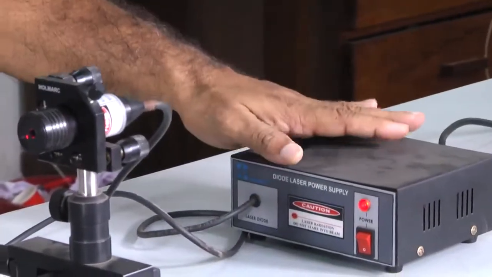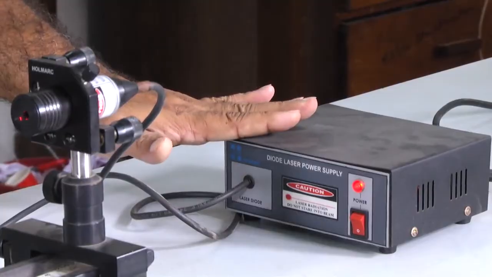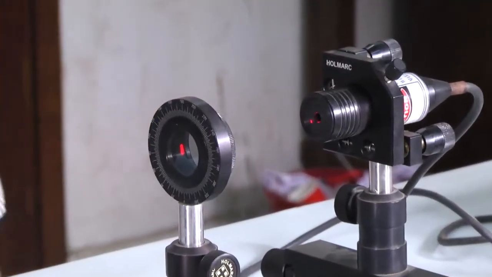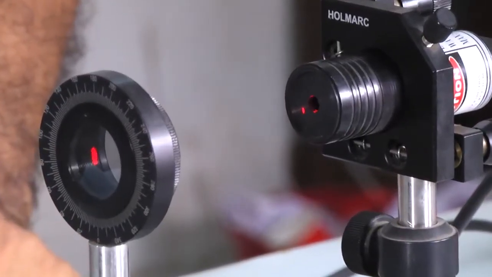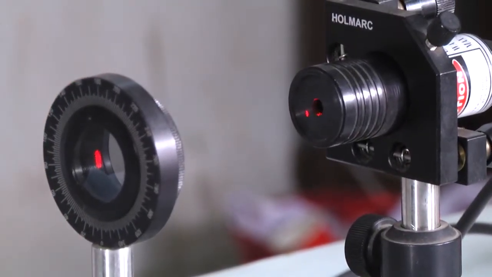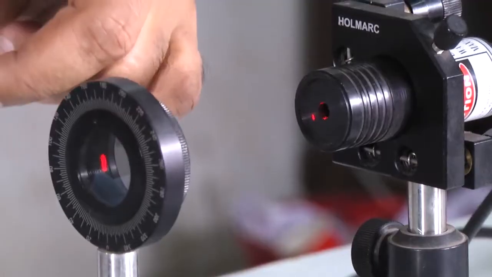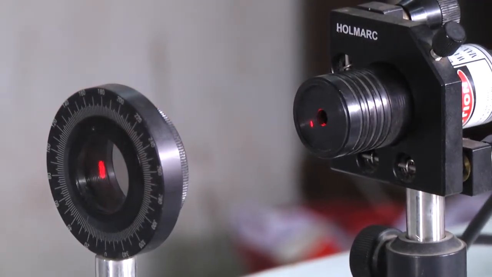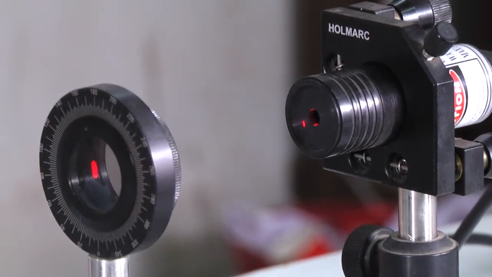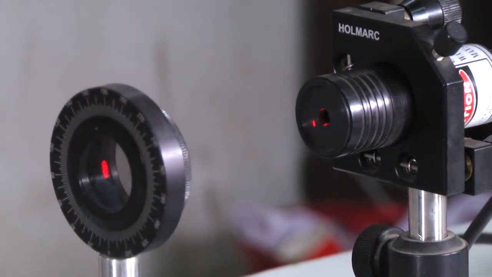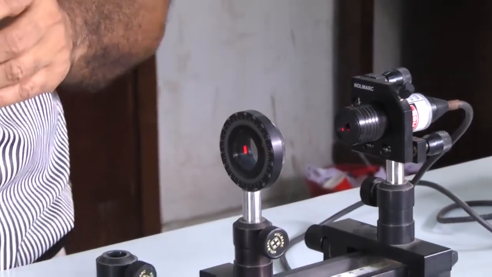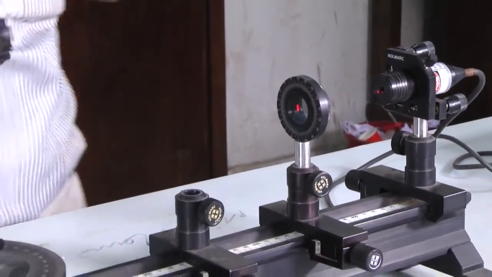It is on, so light is coming out from this laser, a point light. Generally laser light is polarized light, so I do not need to polarize it.